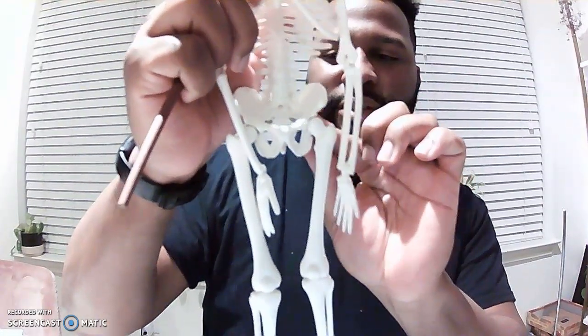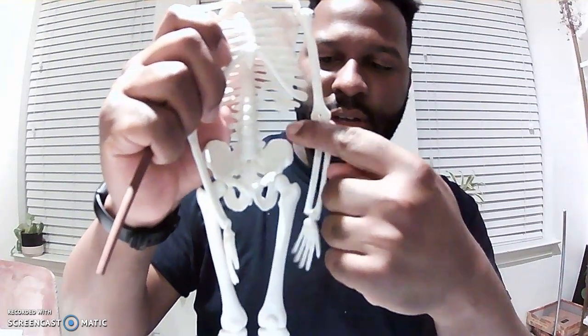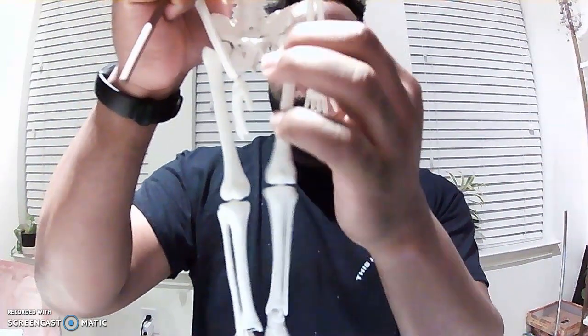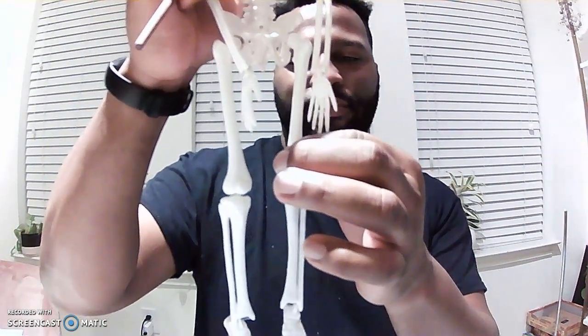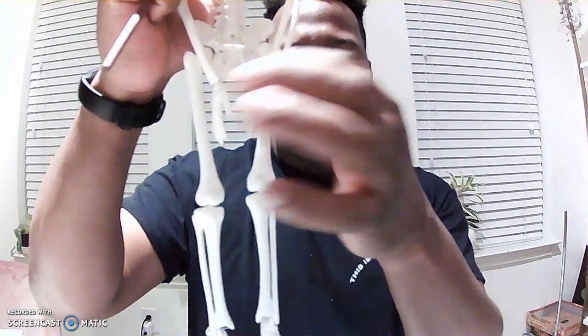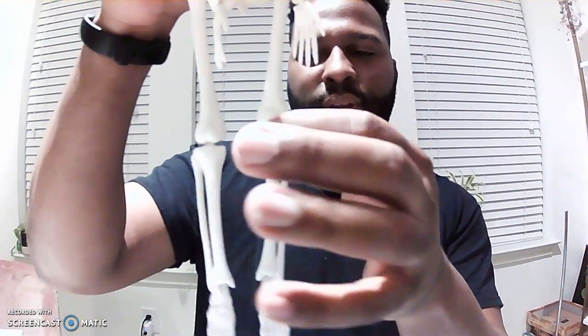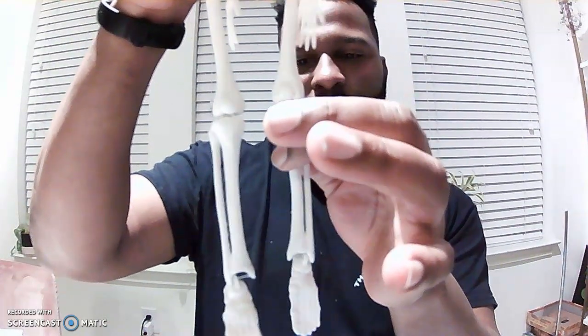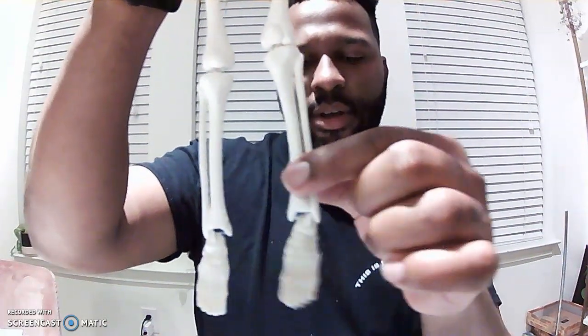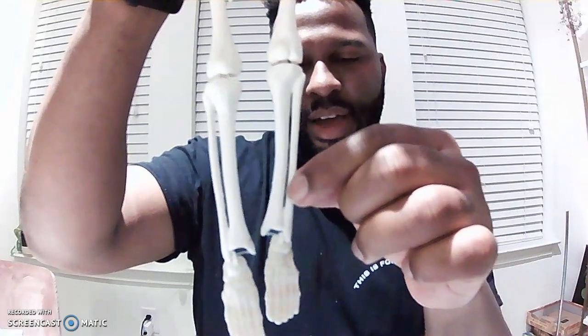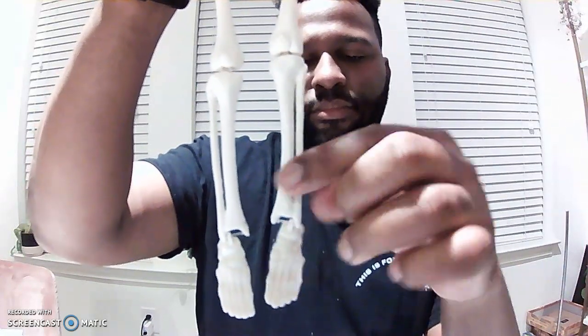You have your pelvis, which is just here: the ilium, ischium, and pubis. Then you have your long bone here, the femur. I don't know if I mentioned short bones and long bones. You have the patella, which is the kneecap. Moving on down, you have the tibia, which is the bigger of the lower leg bones, and then you have the fibula.